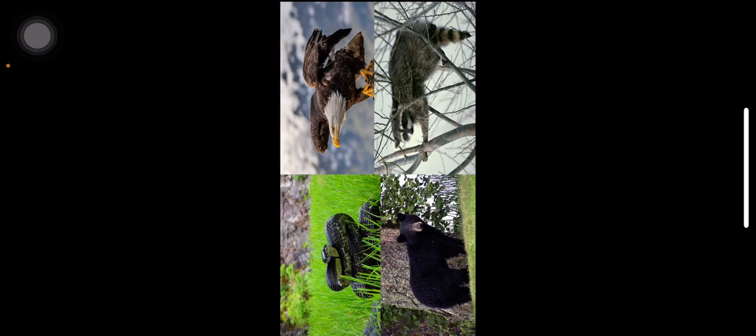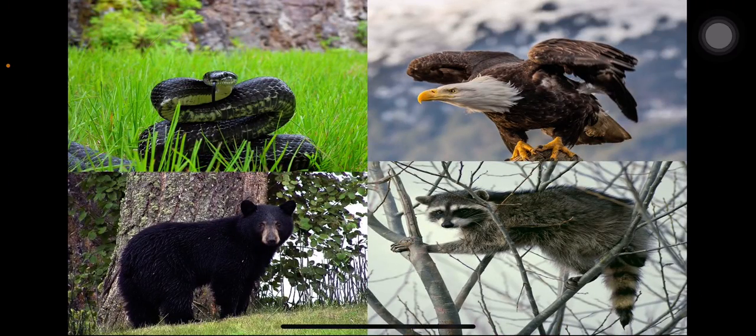Some small mammals are rabbits, otters, beavers, raccoons, porcupines, and squirrels. And then some larger mammals that we have are bears, white-tailed deer, moose, and foxes. All of these animals are unique to this biome because they can live in extreme weather conditions.